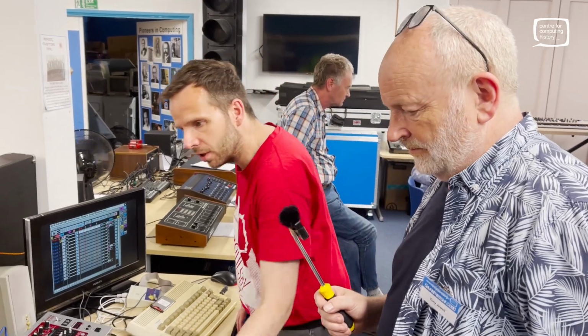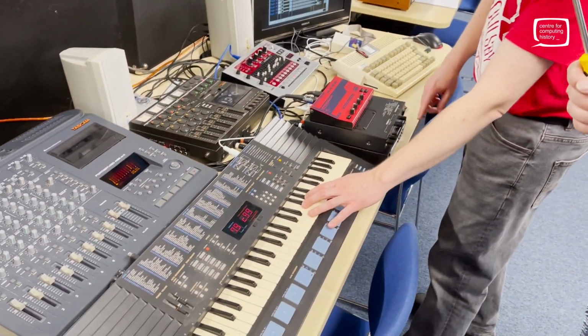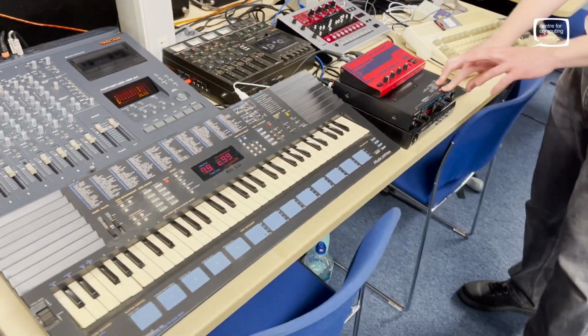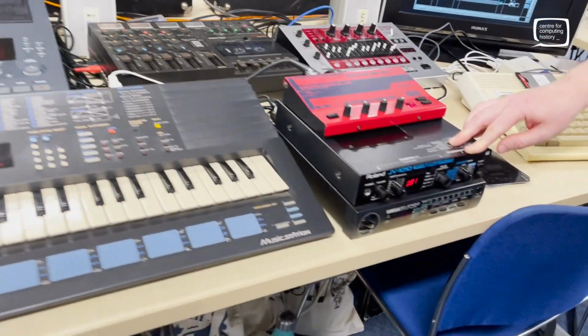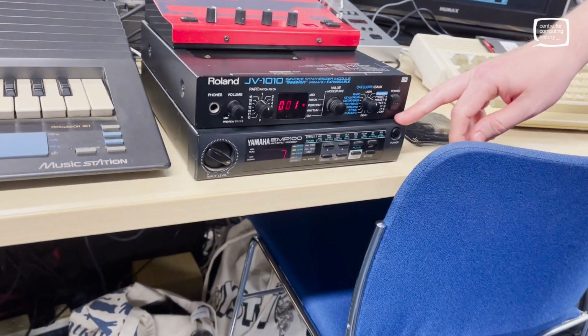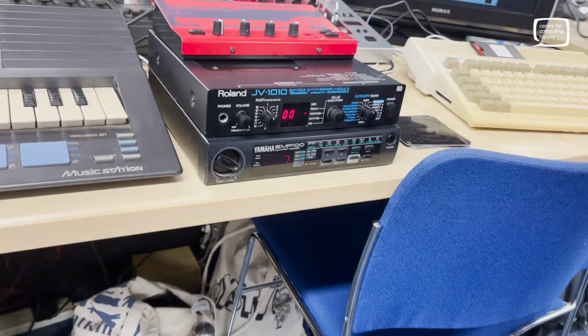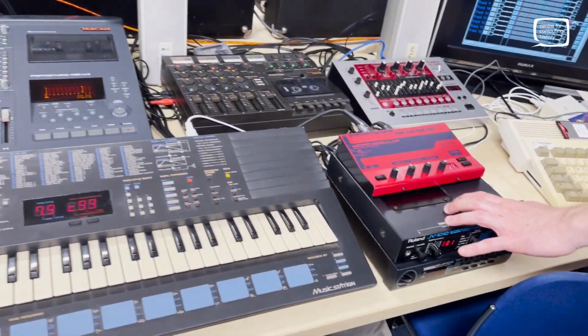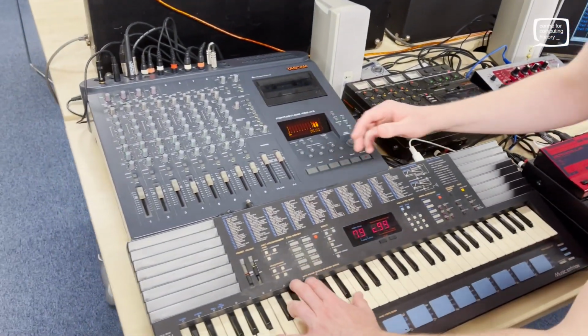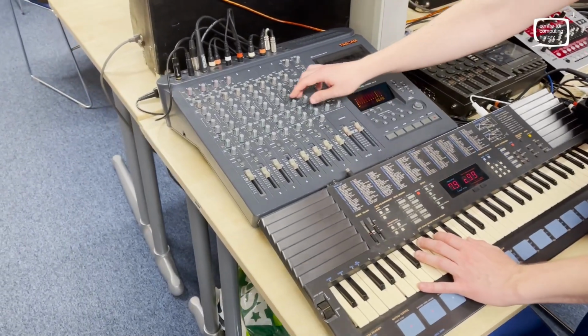I don't know if that's it triggering the JV1010, which is a classic mid-90s module. We've got the Yamaha effects processor as well, doing stuff. So at the moment I think that is the effect.